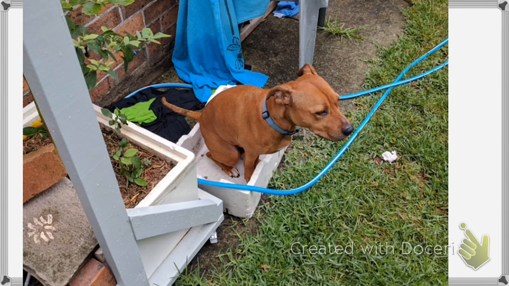Here is my dog avoiding the wet grass in the holidays, but she's slightly too long to sit in the tub. It was very disappointing.